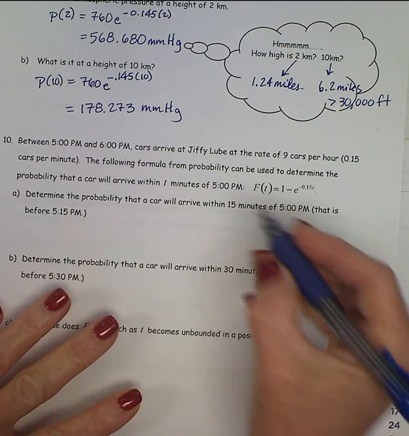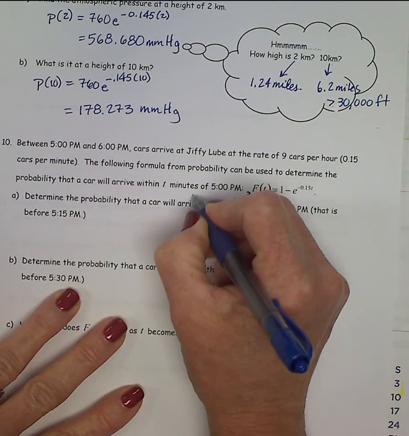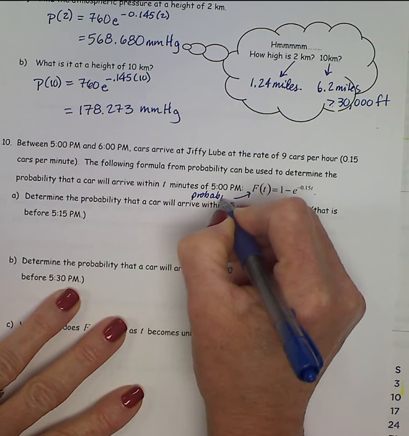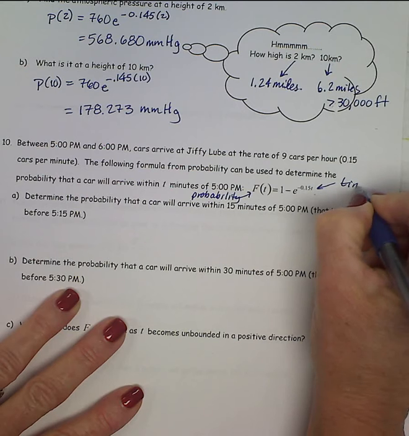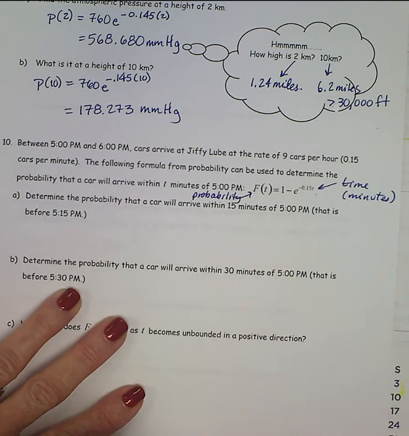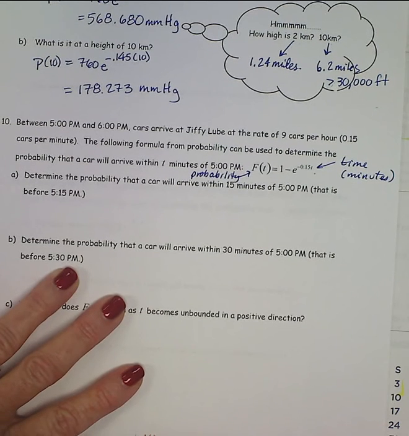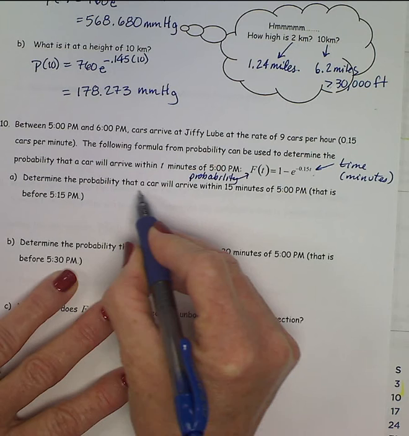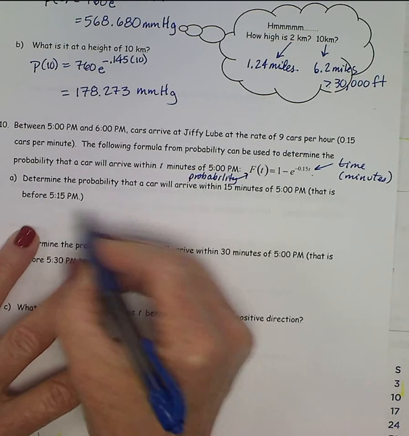So that f is your probability. T is time in minutes. Okay, determine the probability that a car will arrive within 15 minutes of 5 p.m., which is before 5:15.